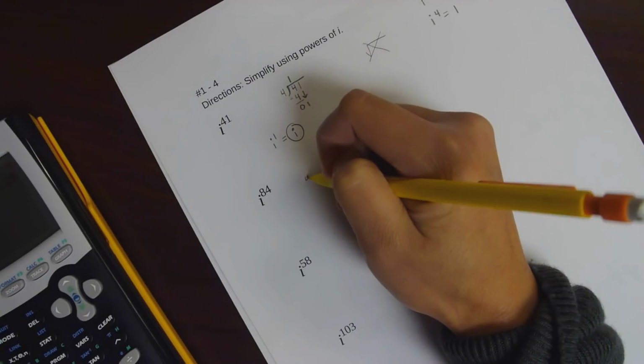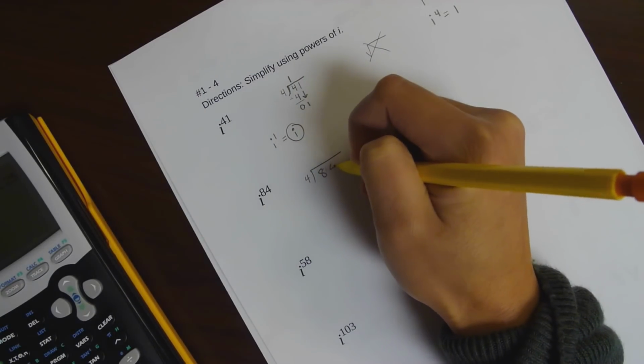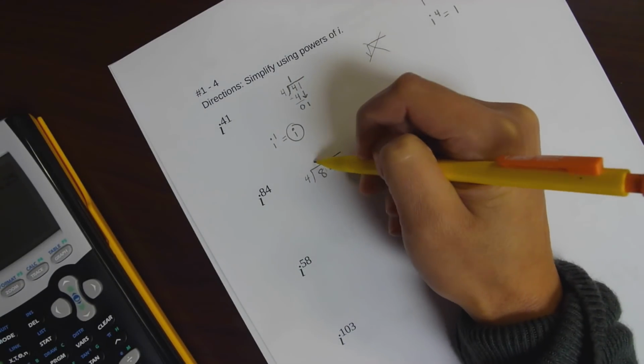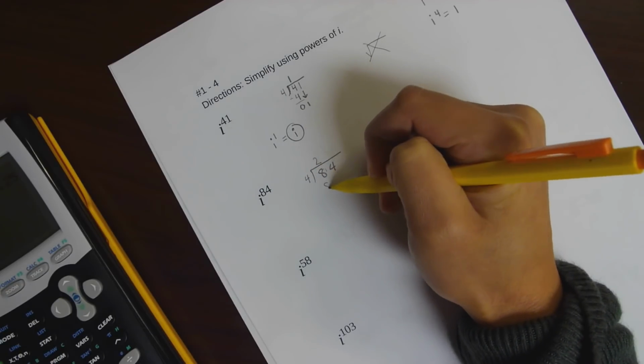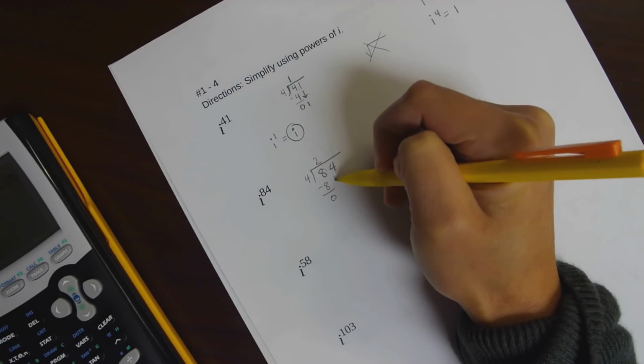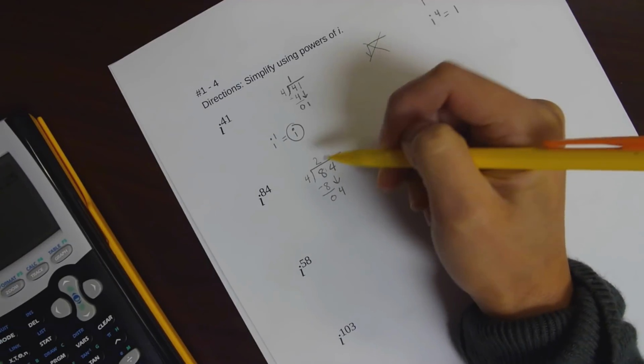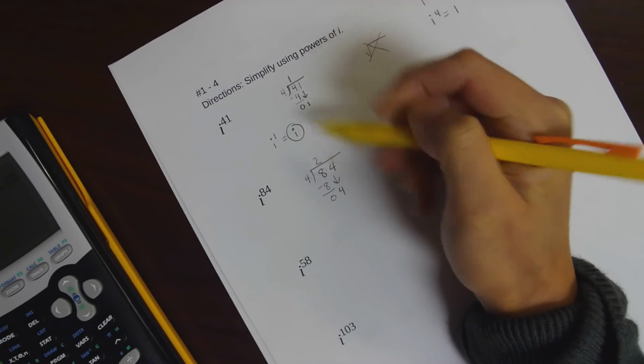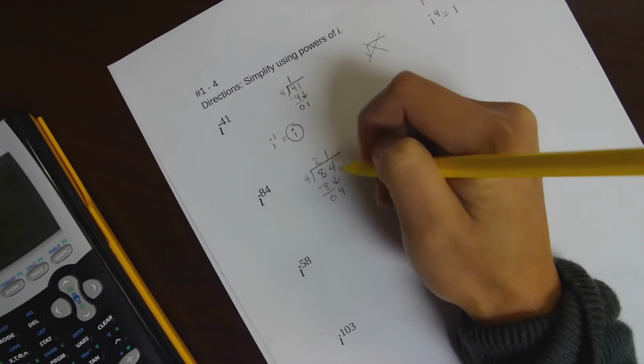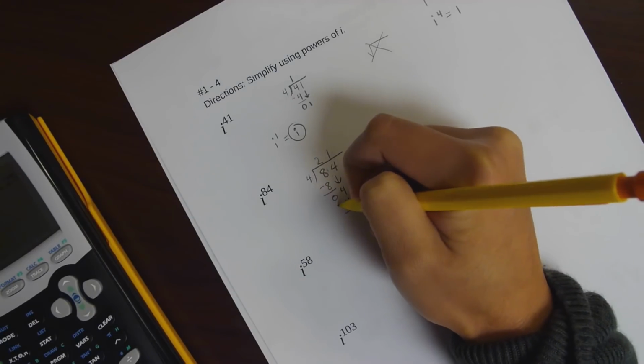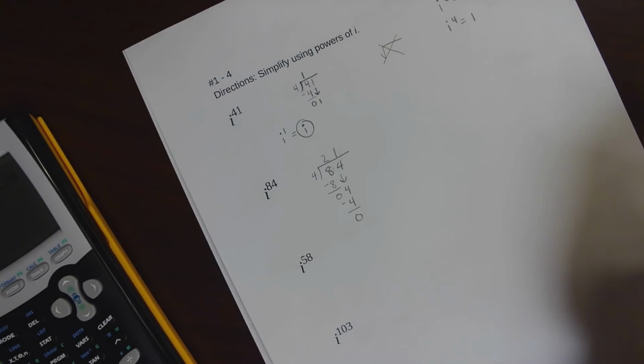Okay, so the next one, I to the 84. Well, how many times does 4 go into 84? 4 goes into 8 twice. 4 times 2 is 8. When you subtract, you have 0. Bring down the 4. 4 goes into 4 once. 4 times 1 is 4. And when you subtract, I have a remainder of 0.